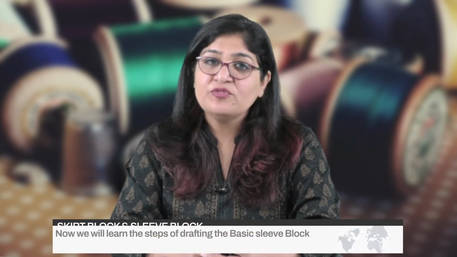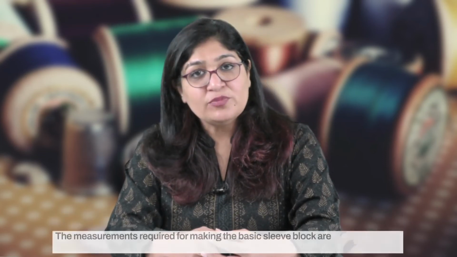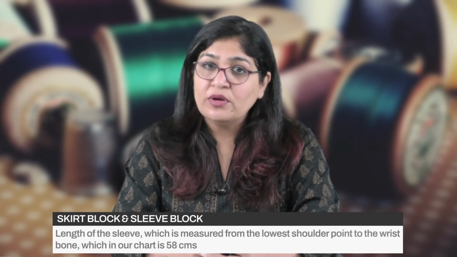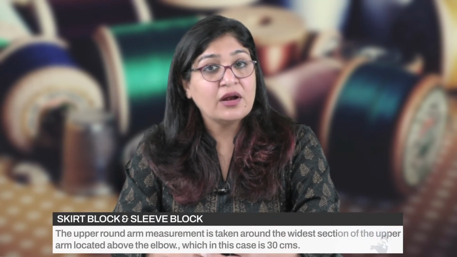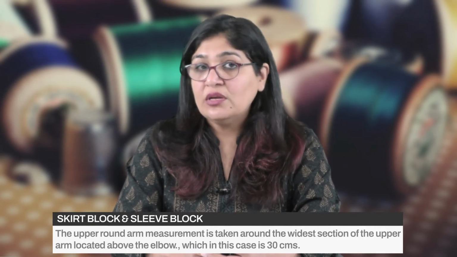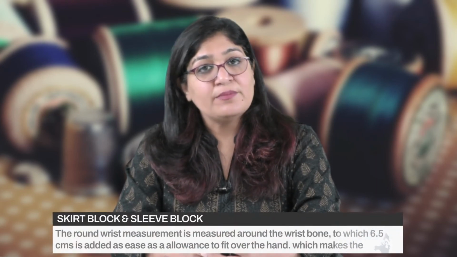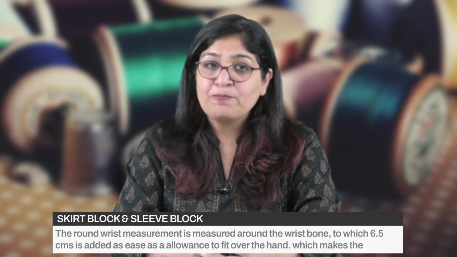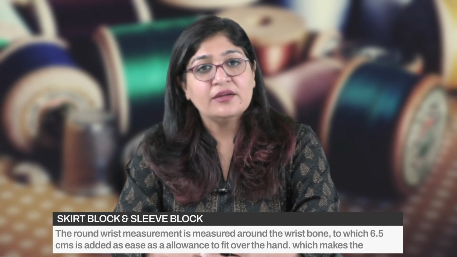Now we will learn the steps of drafting the basic sleeve block. The measurements required are the length of the sleeve, which is measured from the lowest shoulder point to the wrist bone, which in our chart is 58 centimeters. The upper round arm measurement is taken around the widest section of the upper arm located above the elbow, which in our case is 30 centimeters. The round wrist measurement is measured around the wrist bone, to which 6.5 centimeters is added as ease as an allowance to fit over the hand, which makes the measurement in our chart 23 centimeters.